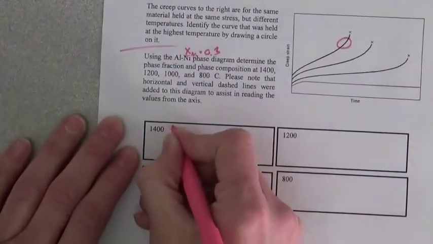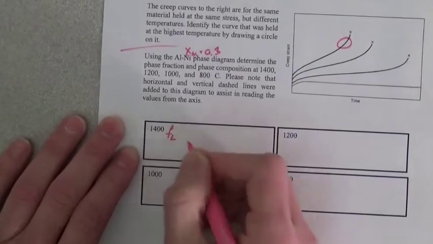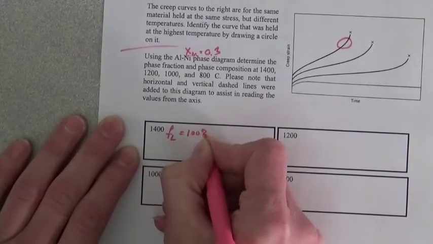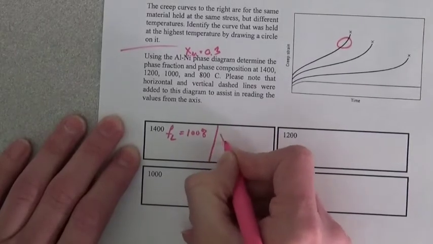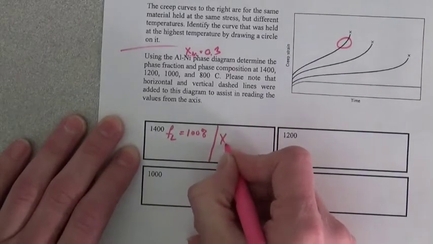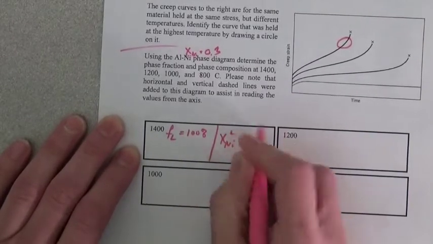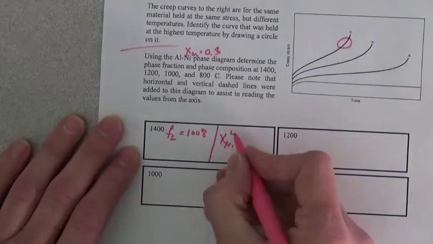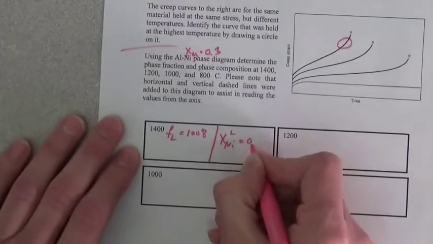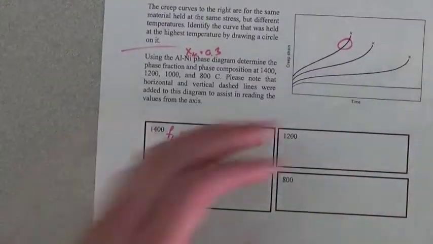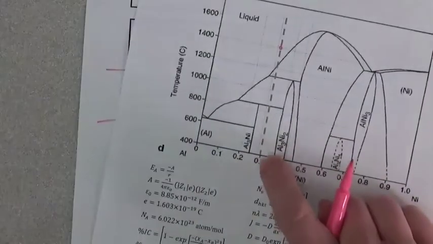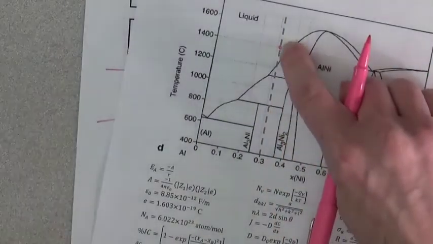So I'm going to call this FL for fraction liquid equals 100%. And the composition, I'm calling this XNiL, the mole fraction of nickel in the liquid, is equal to 0.3. And that's because we know what the total mole fraction is of the entire system, and the entire system is liquid.